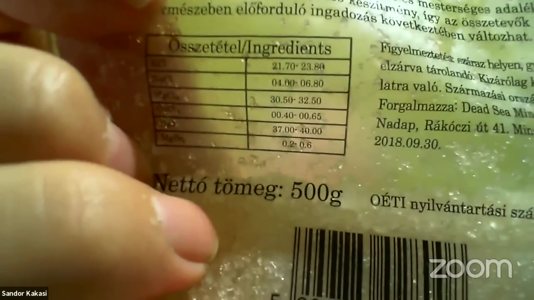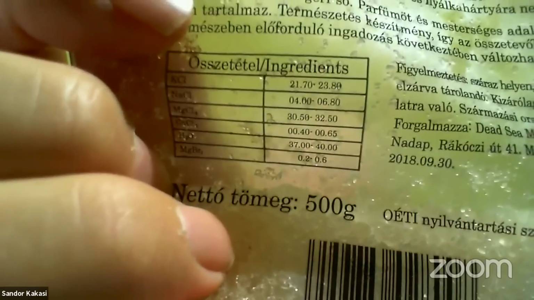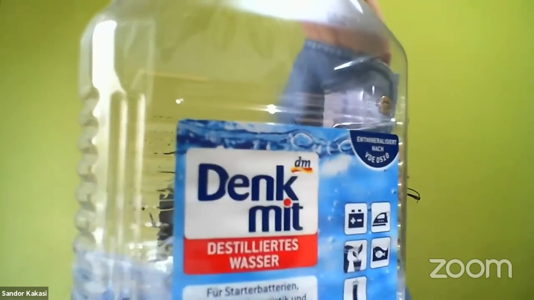So I'm taking now this sea salt, which in composition has a big quantity of magnesium chloride, about 30%. And probably we would have a little less, around 20–25%, in the raw seawater. So what else do we need? Distilled water.